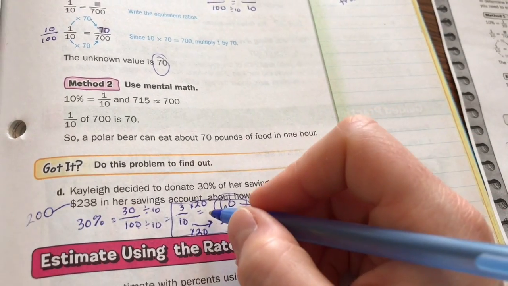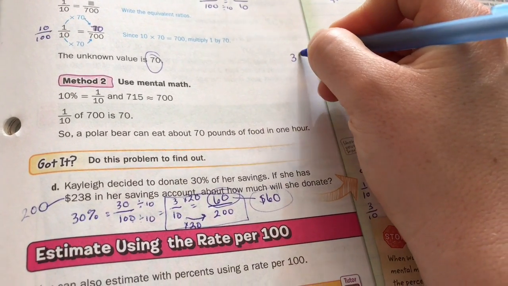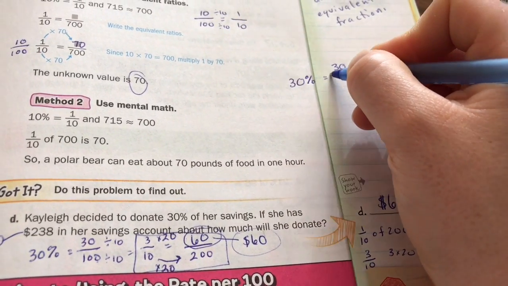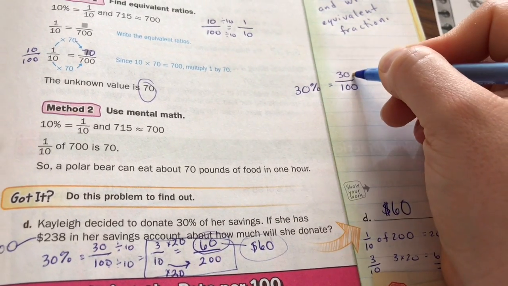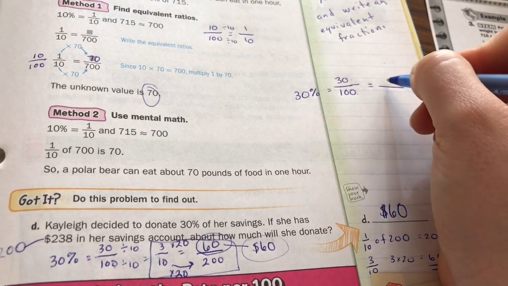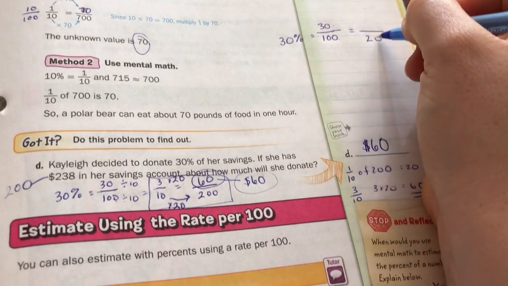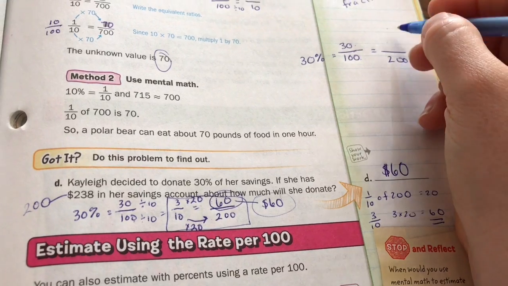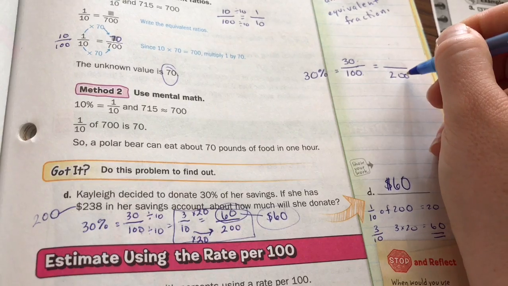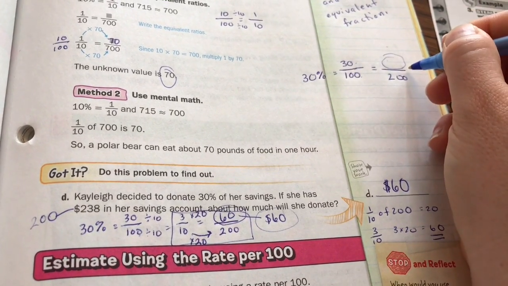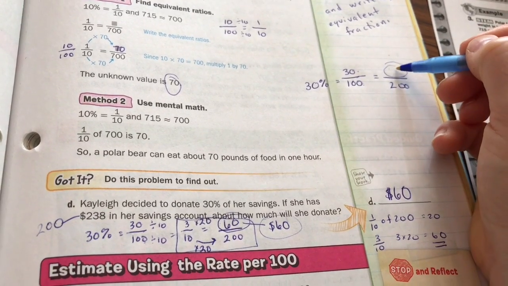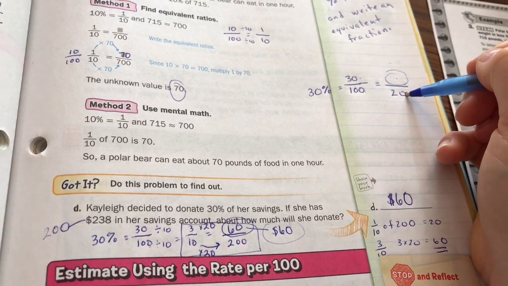When you have 30%, you think of that as a rate out of 100. 30 out of 100. 30% out of 100 is what out of, in this case, 200? That's why we set it up this way. That's why we set up the equivalent fraction, because we're trying to find this right here. Because 30% is this out of 100. So what is 30% of 200?